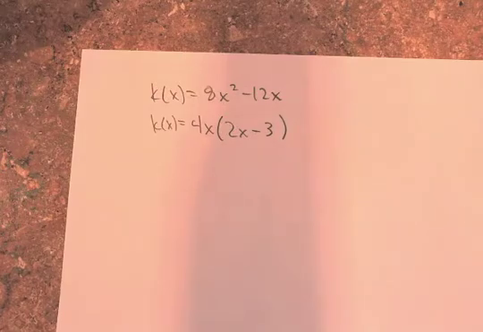Okay, so there's no assignment here, but you do need to do that Delta Math that's related to this, and have that done today too.